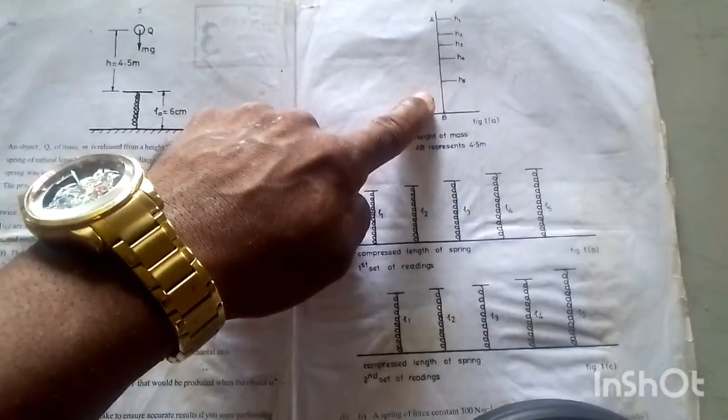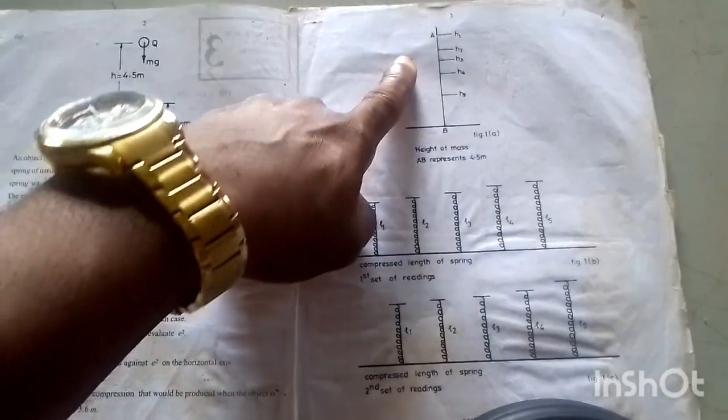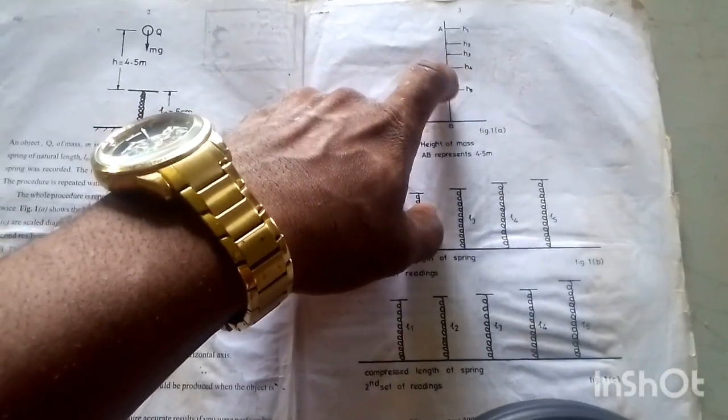Okay, let's start immediately. The scaled diagrams we have are, we have this, which is our height, A, B. We are going to measure it. From here, we are going to deduce our scale. Now, how do we deduce our scale?